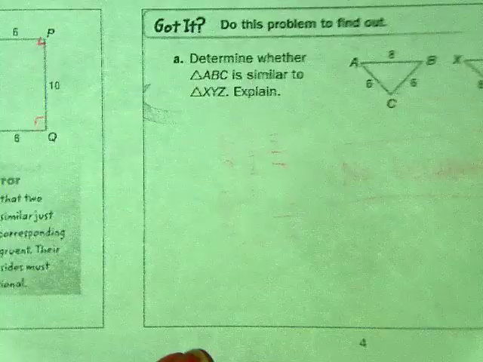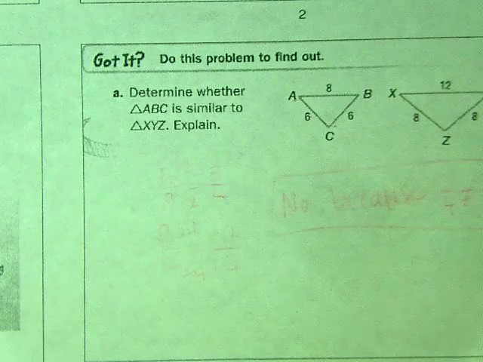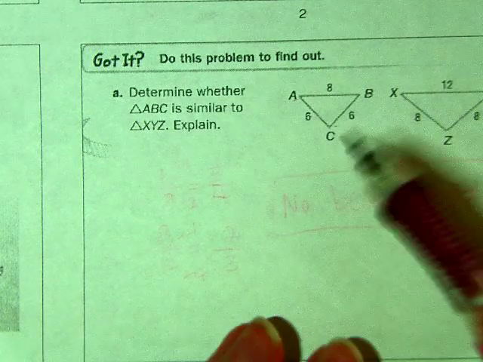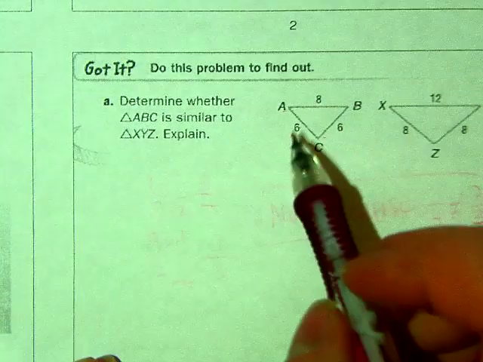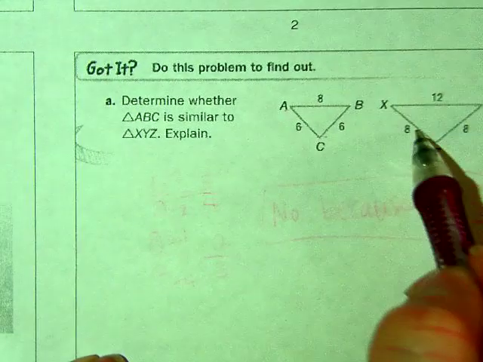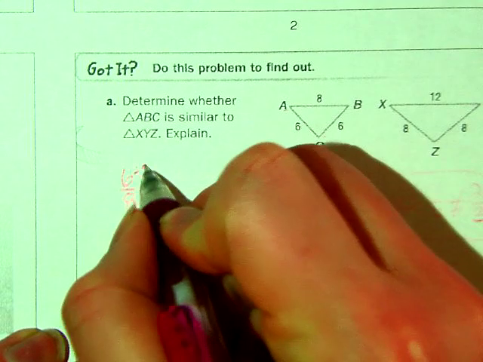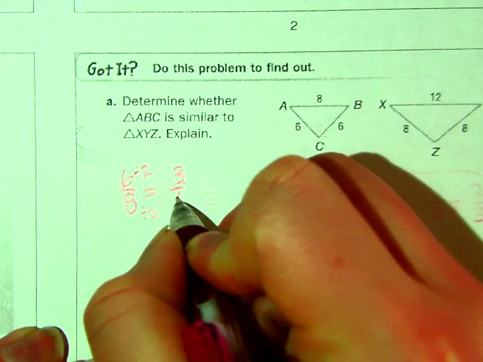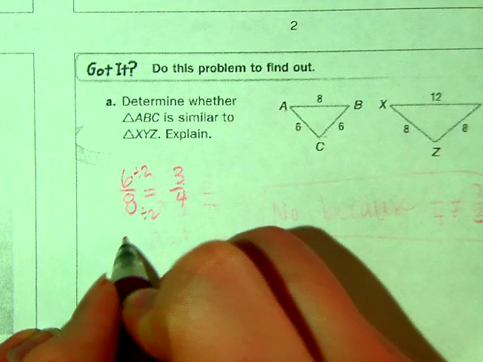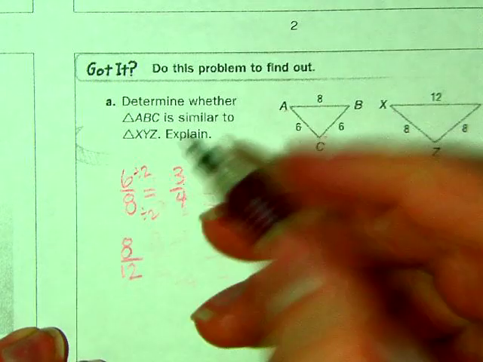Slide 4, let's try it again. Determine whether triangle ABC is similar to triangle XYZ. So I'm going to go short over big again, short side and the shorter side. Corresponding would be 6/8, which simplifies to, take a 2 out, 3/4. Well, that means that 8/12 has to equal 3/4.